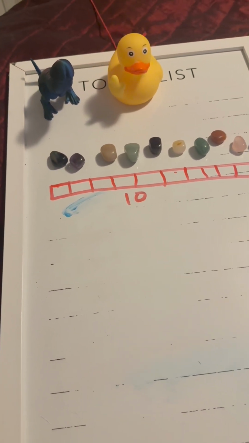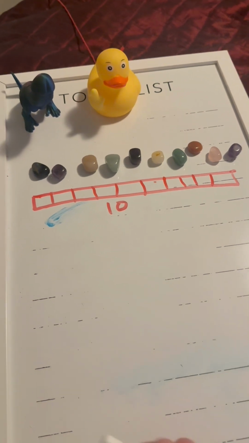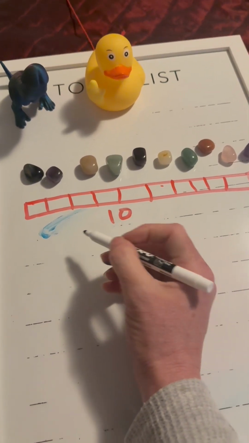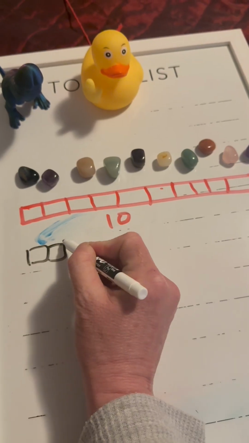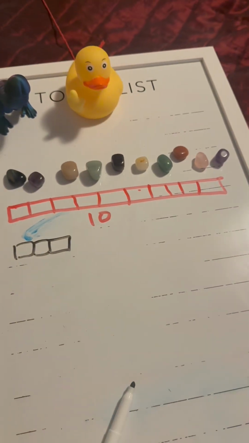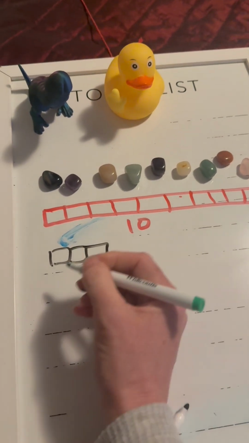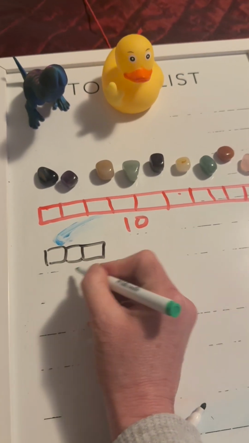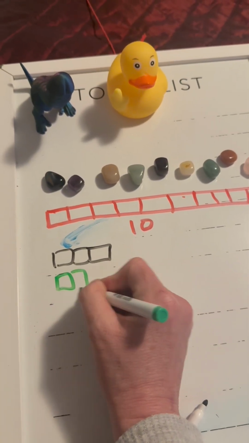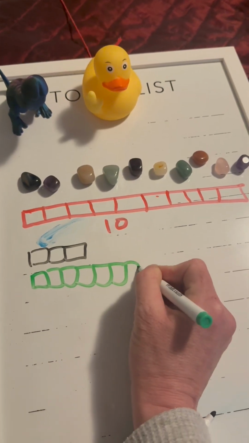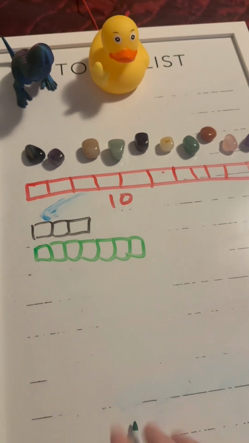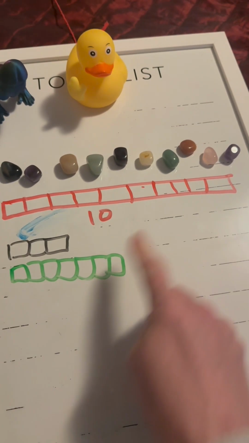So if we were looking at, for example, 3 plus 7, you'd be like 1, 2, 3, plus 1, 2, 3, 4, 5, 6, 7, which if you move them together, you would get your 10.